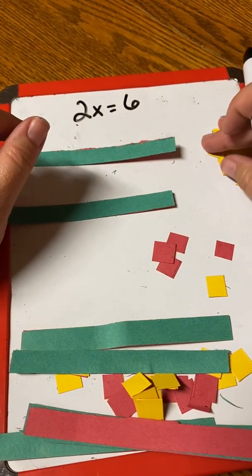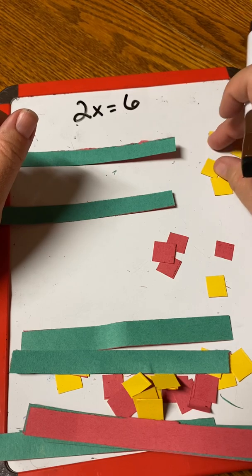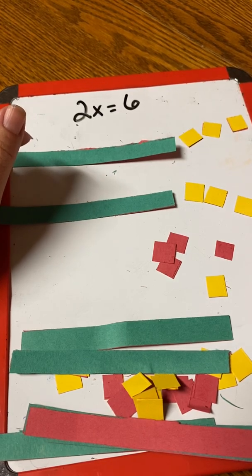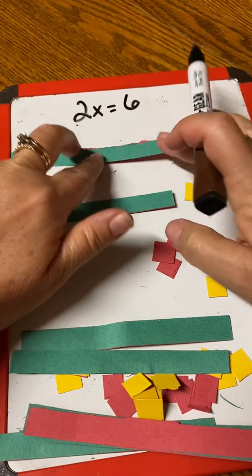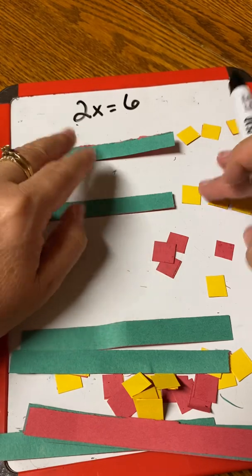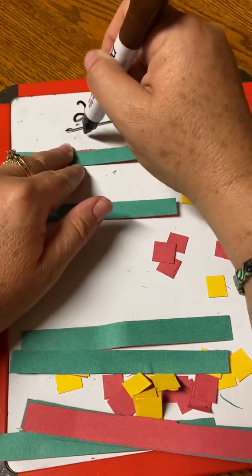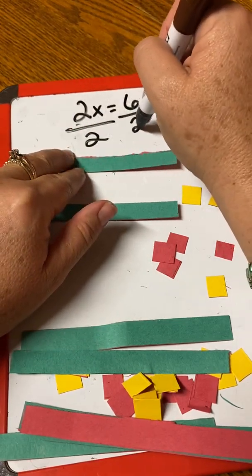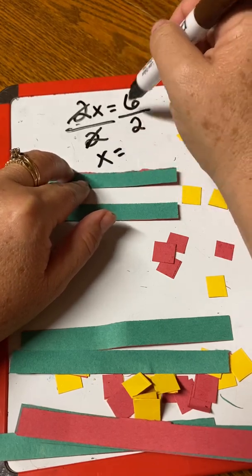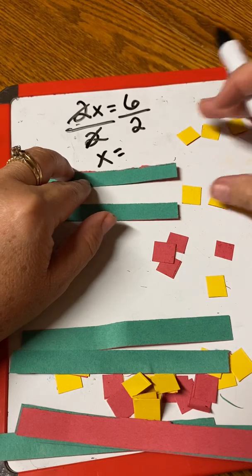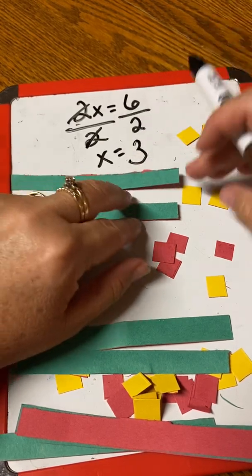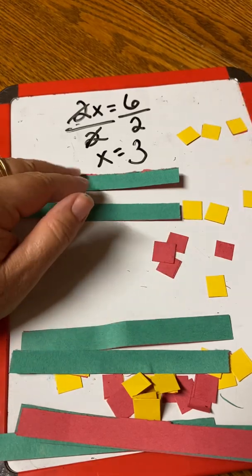So what we do is we take our positive numbers and we separate them equally. 1, 1, 1, 1, 1, 1. So we can easily see that this 1x has 3 and this 1x has 3. So what we did is we divided both sections into 2, which would cross that out, so it'd make it 1x, and our 6 into 2 piles each has 3. So x equals 3.